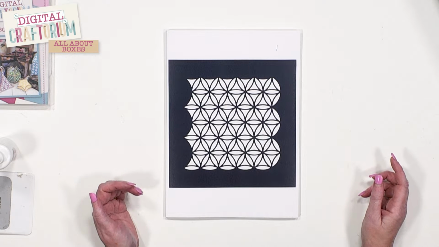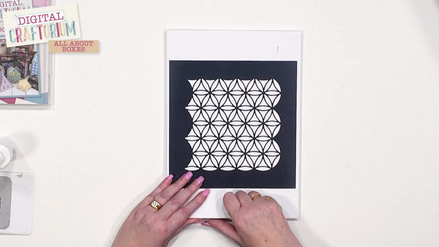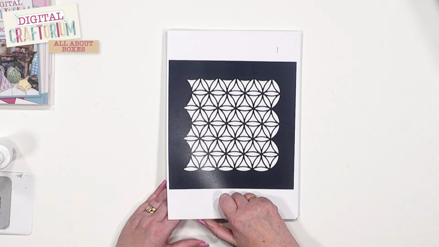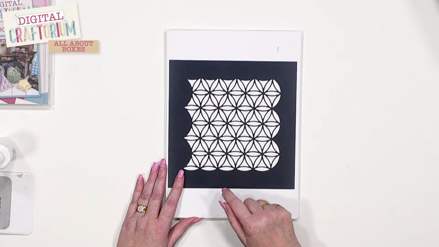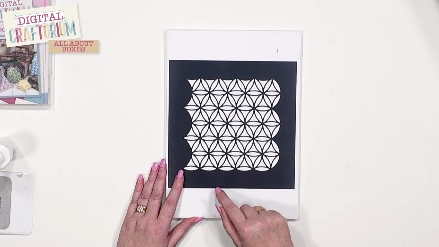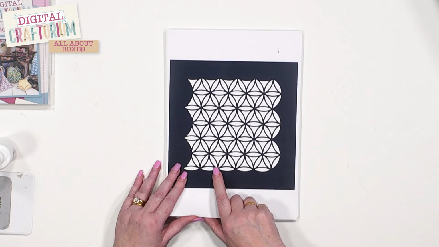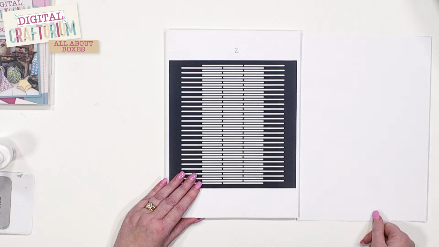So I'm just going to flick through some of these patterns so that you can see what's on your USB. We are going to do a PDF version of this that you can open up and look at on your computer, or you can print off if that's what you want to do. But I just wanted to show you some of the different designs.